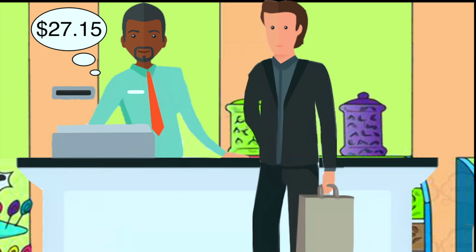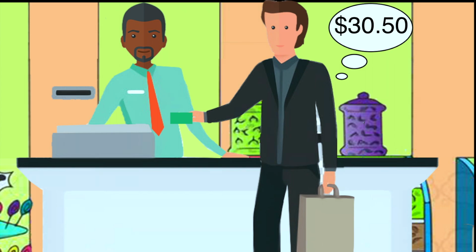Okay, that will be $27.15. Okay, here's $30.50. Notice the decimal point. This is very important when using money and determining change. You must line up the decimals for the equation.